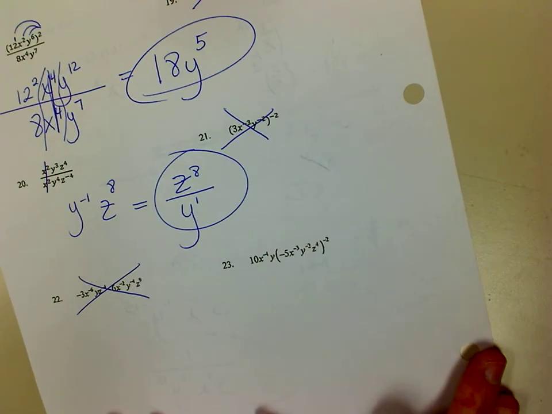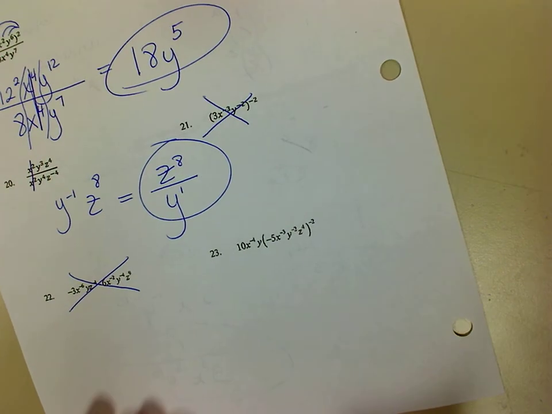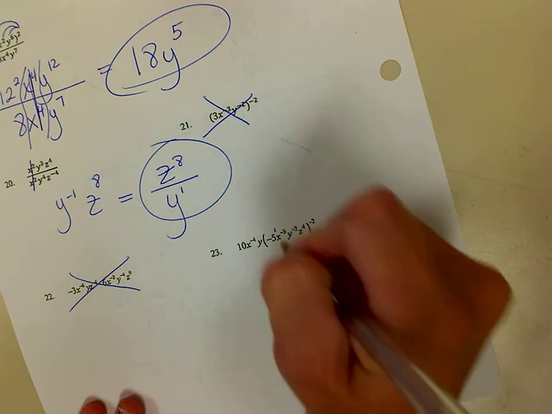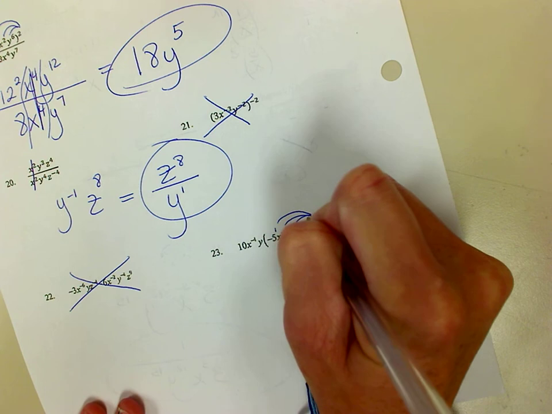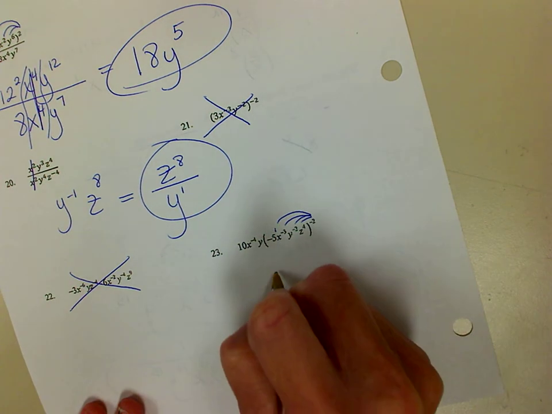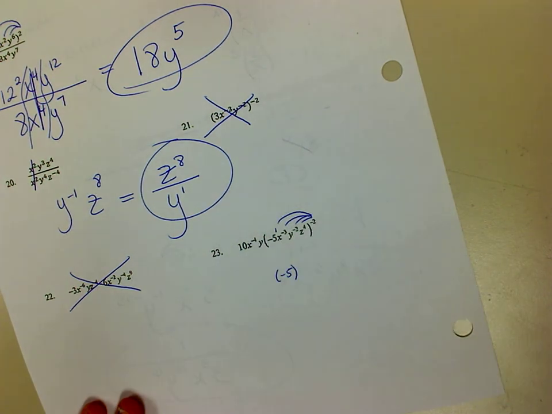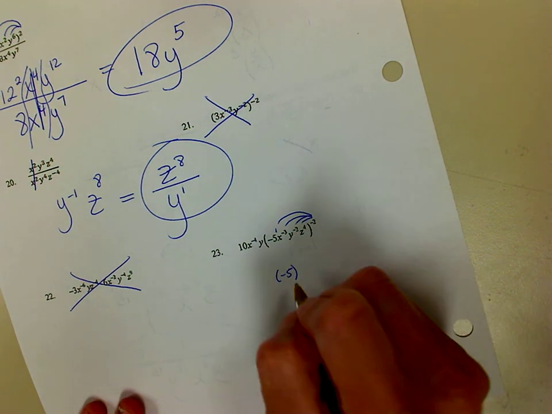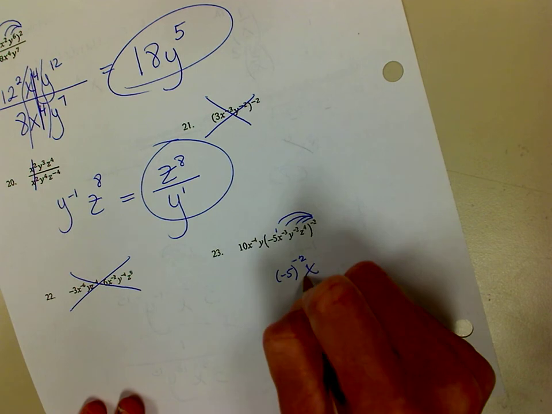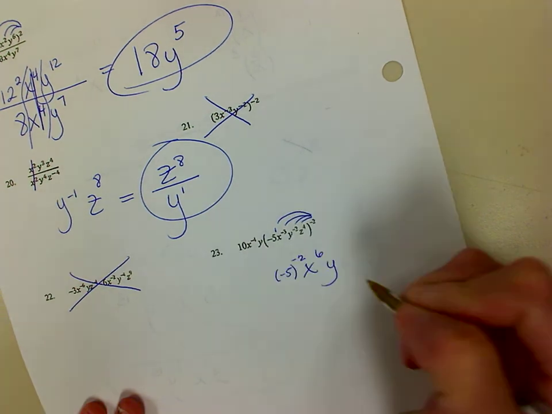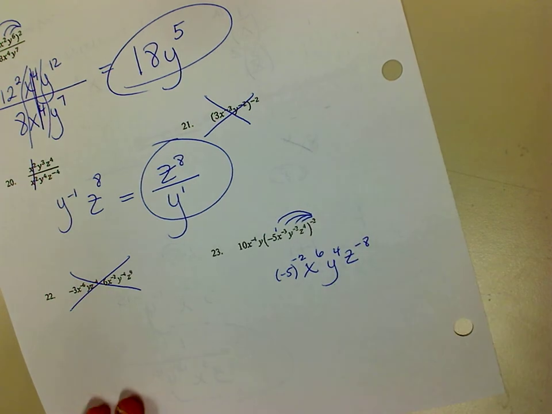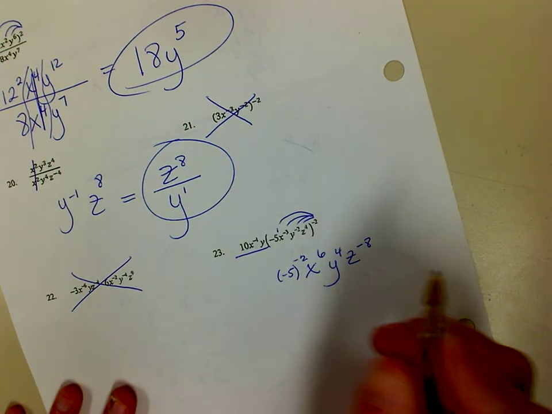And then finally 23. So the first thing I want to do is get rid of all my parentheses, or just my one parenthesis, and I'm going to put a 1 there. First thing I want to do is multiply the exponents. So I'm going to get negative 5. I'm going to keep that in parentheses because it's in parentheses in here. To the negative second, and then x to the 6th, y to the 4th, and z to the negative 8th. And then this I'm just going to bring down.